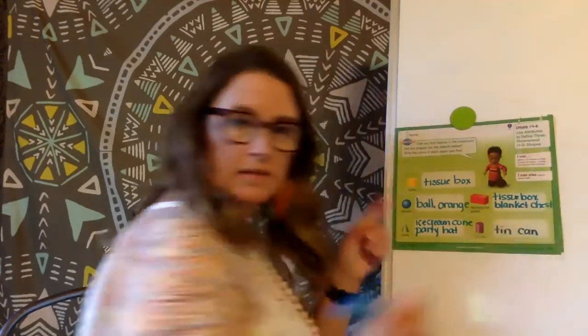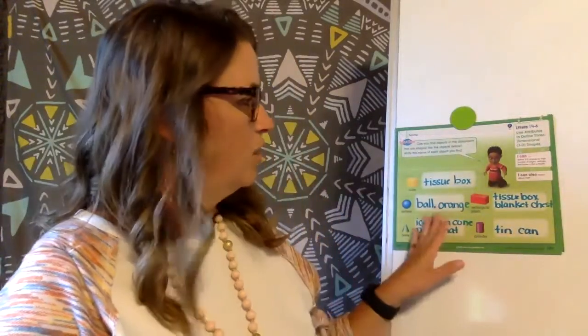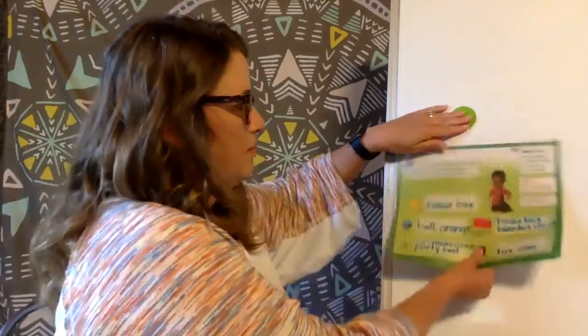Now, this doesn't mean that those are the only things that you can find in your house or that I could find in mine that would be shaped like these 5 things, but they're just some objects in my house that are shaped like those things, okay? So really math is all around us, especially when we think about shapes.